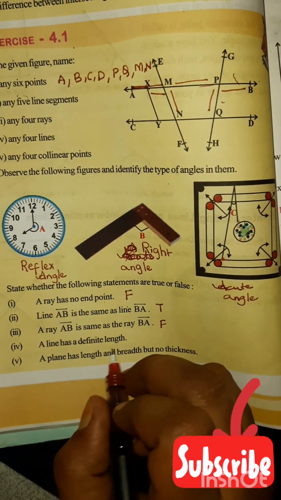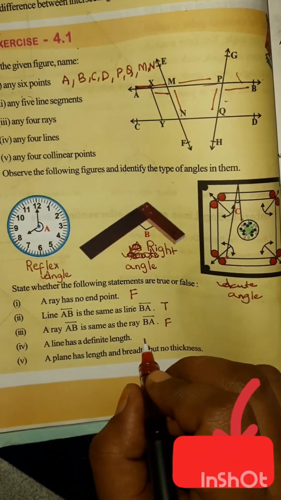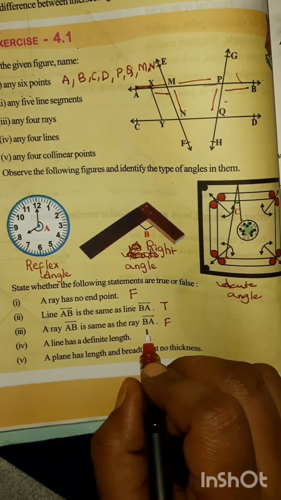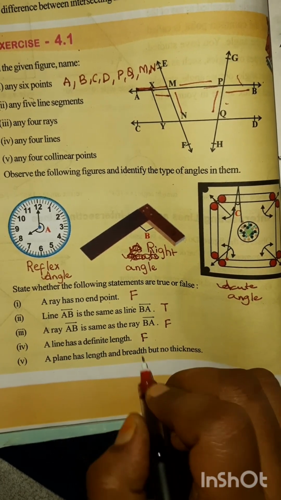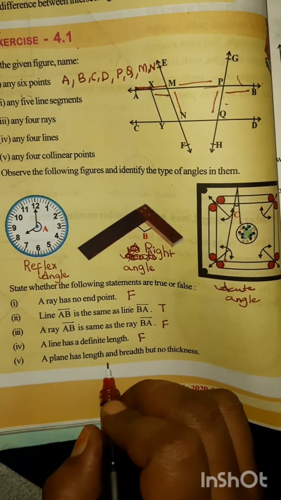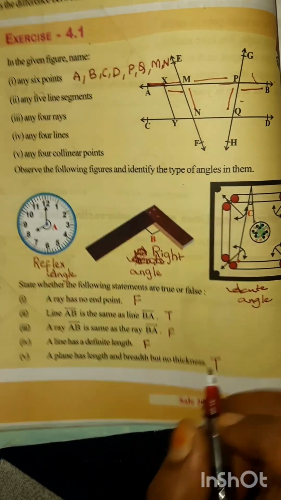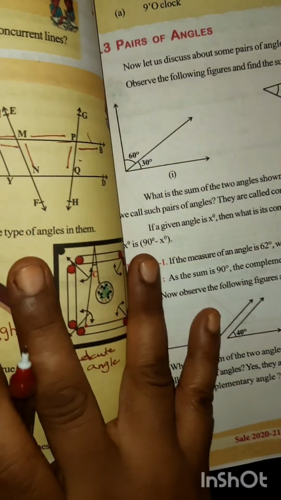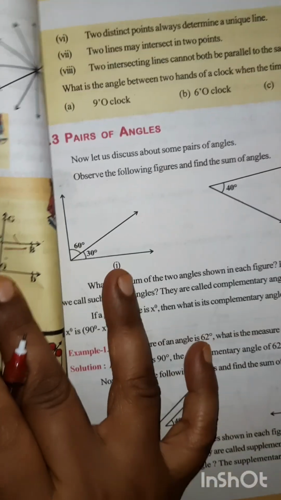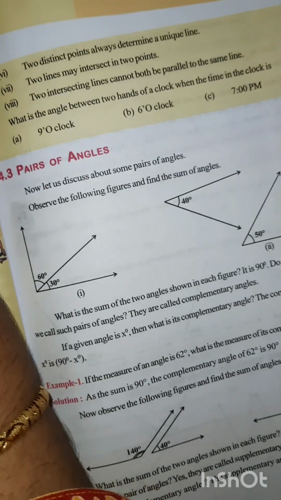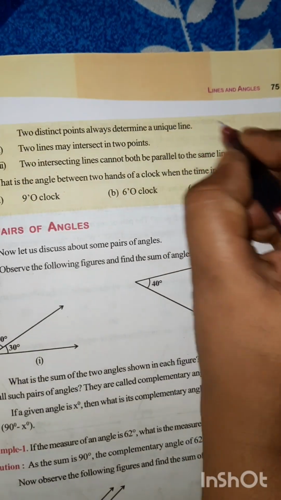A line has a definite length. No, it is infinite, so this is false. Next, a plane has length and breadth but no thickness. This is true, correct. Next, two distinct points always determine a unique line. Yes, this is true.